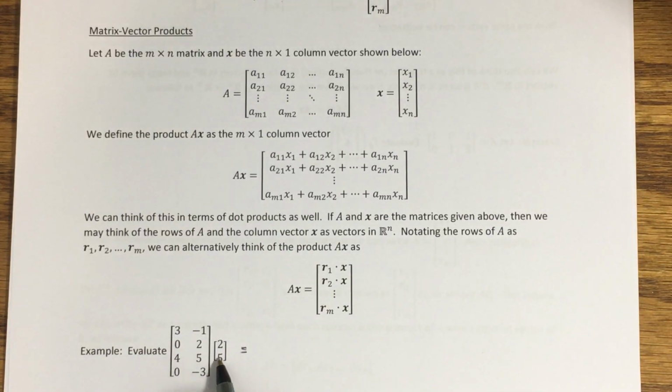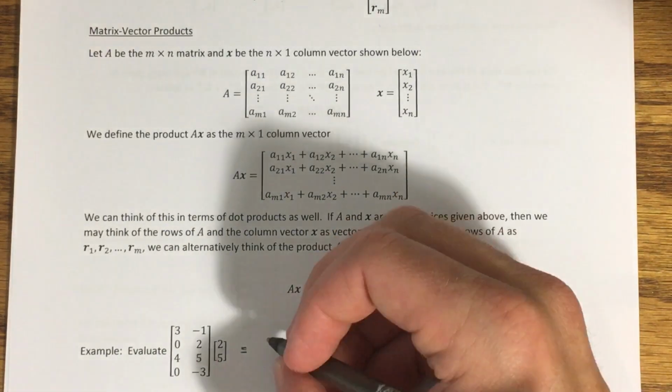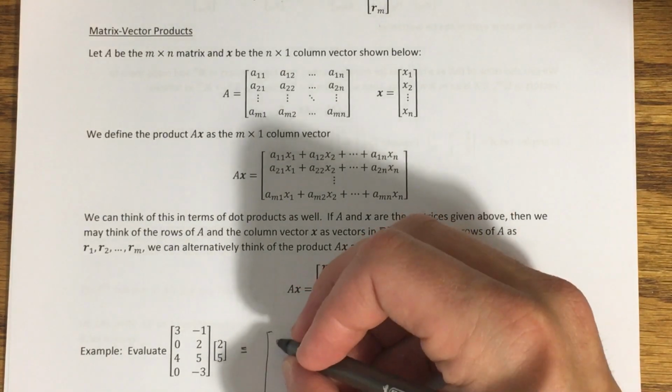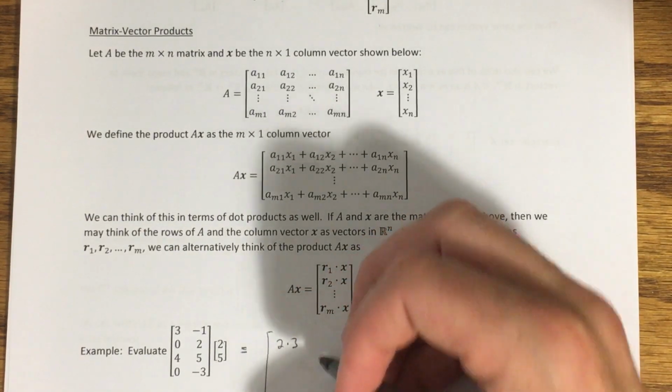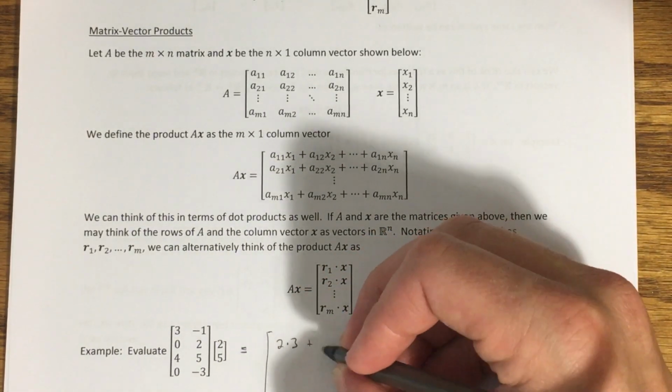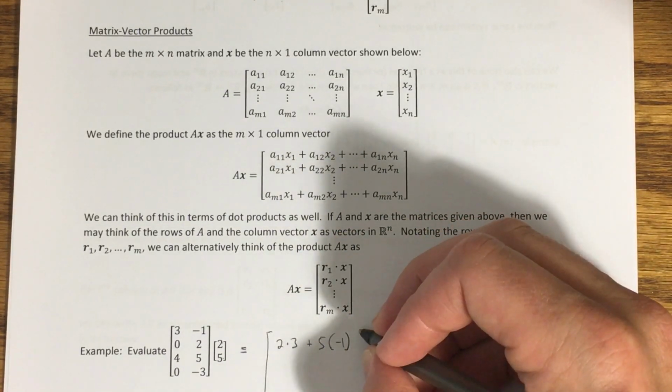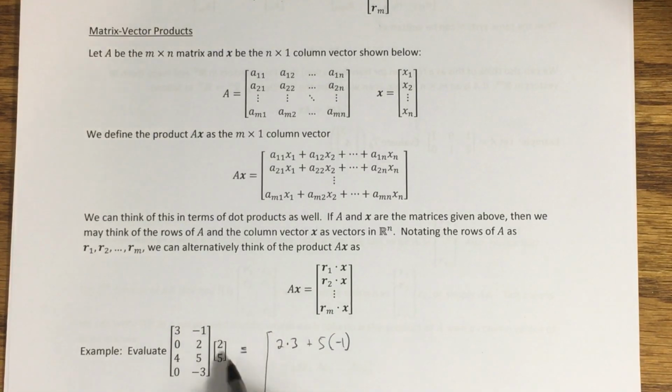And what we do is we imagine picking this column vector up, dropping it on this first row, and then multiplying whatever lands on what. So 2 times 3, plus 5 times -1. That would be what I get for my first entry up here. Then I do it again.